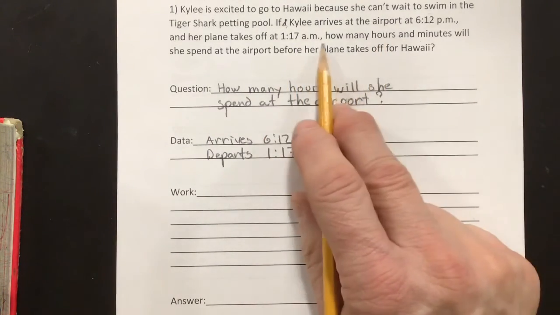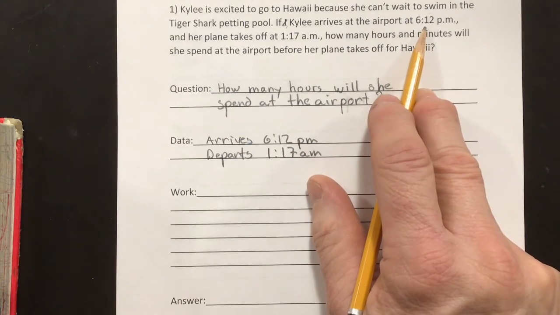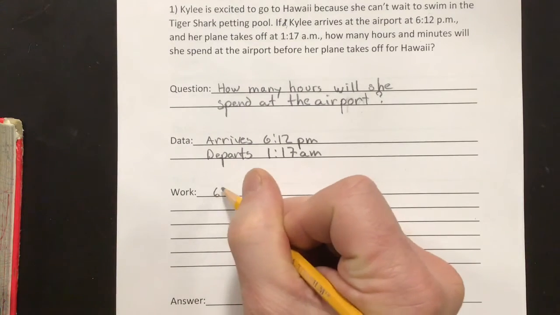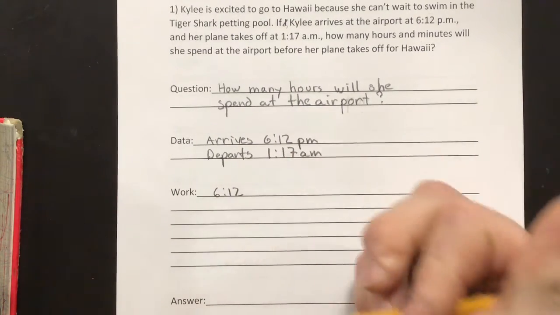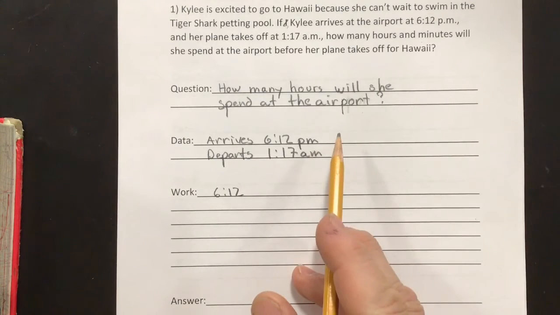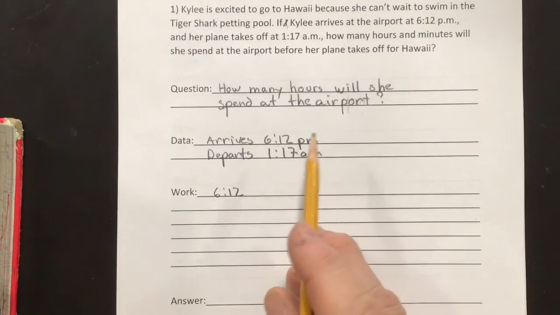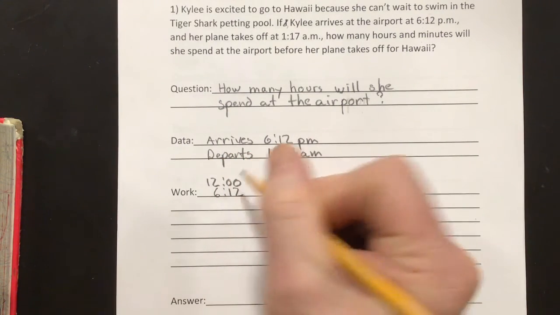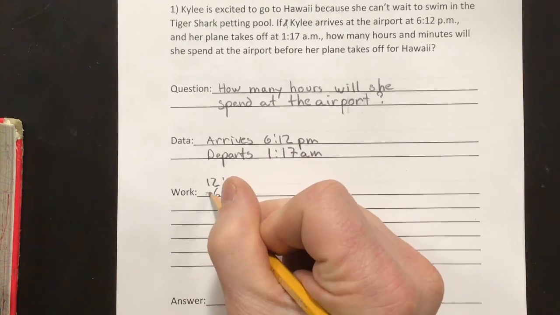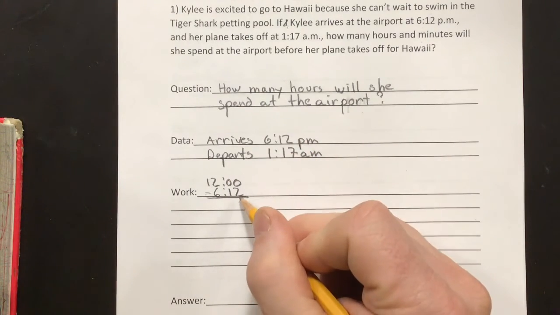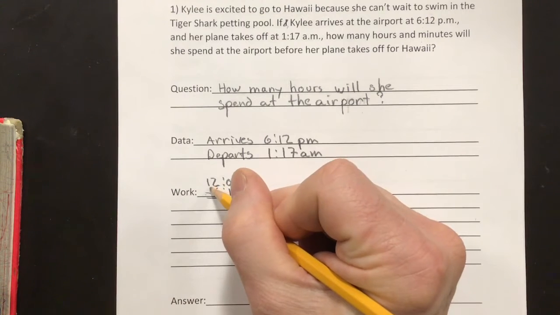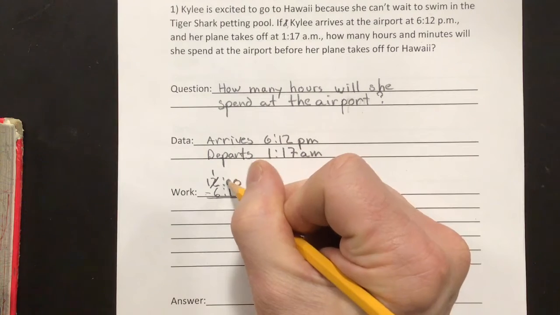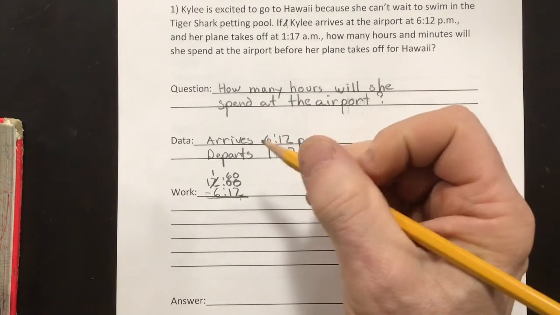Let's see. First of all, I want to find out how much time passes from 6:12 till midnight. Okay, that's what I'm going to do first. So I would go 6:12, and then I'm going to subtract 12, because 12 midnight, and subtract 6:12. Well, so here's the tricky part. So if I do it this way, I'm going to cross off the 2. I'm going to borrow an hour, right? And this is going to be 60 minutes. See how that works?